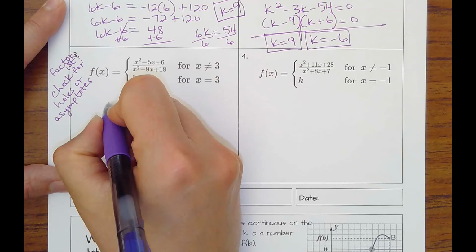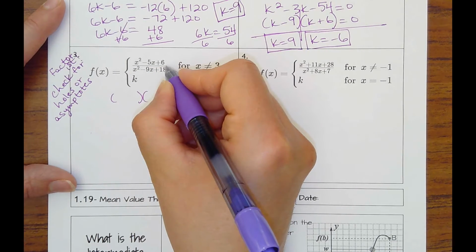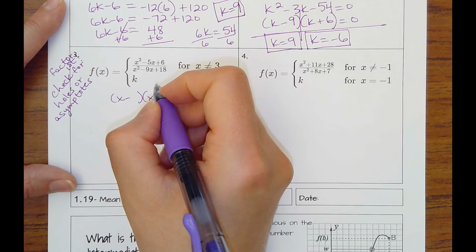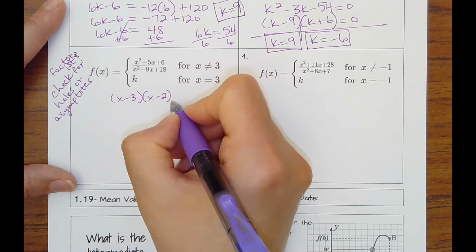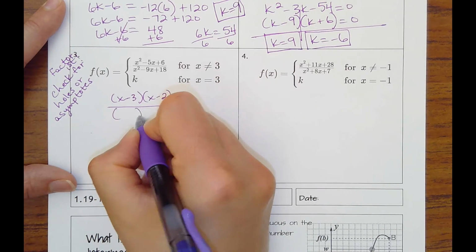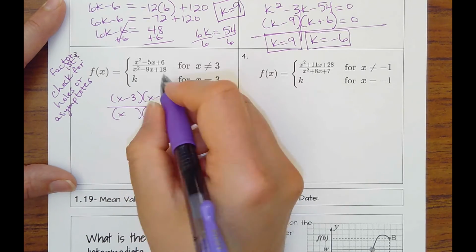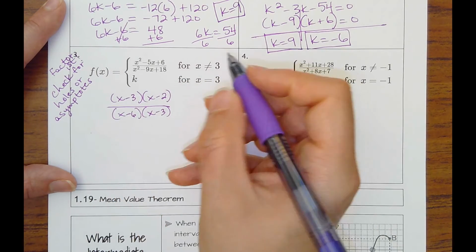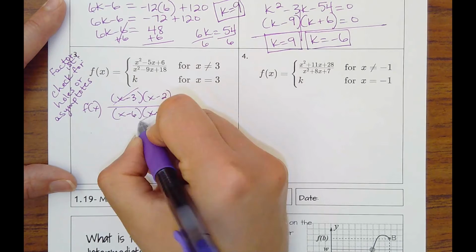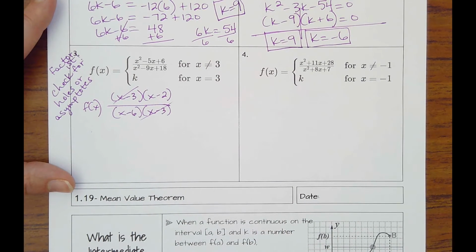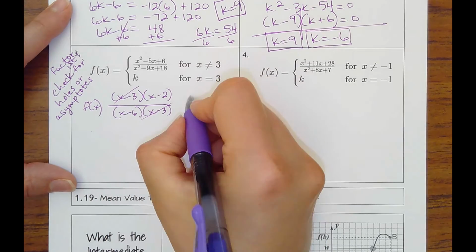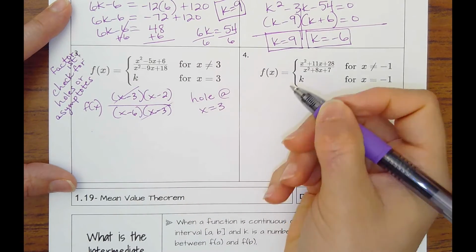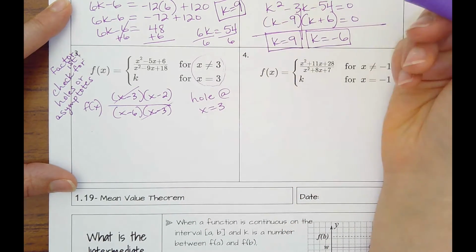So let's factor the top. What 2 numbers multiply to make a positive 6? We need 2 negatives, that would be negative 3 and negative 2. And then on the bottom, we need 2 things that multiply to make a positive 18, so that would be negative 6 and negative 3. So I do see a factor that cancels. And if you remember from last year, when we had a factor that cancels, that means there's a hole at the solution of that factor. So there's a hole at x equals 3, which happens to be why they said x can't be 3.